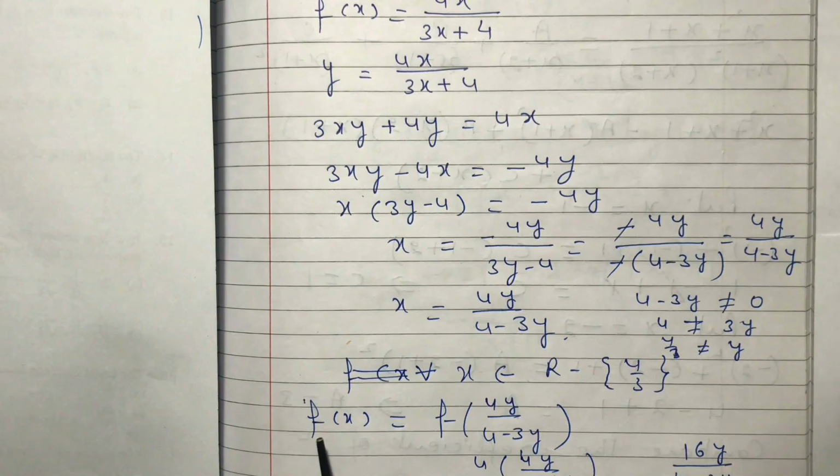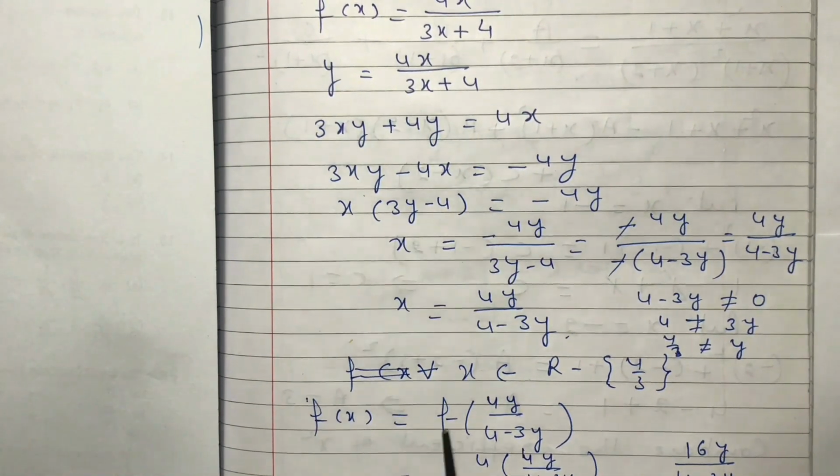So it means we are to prove now f(x) is equal to y. Write f(x) here is equal to f.